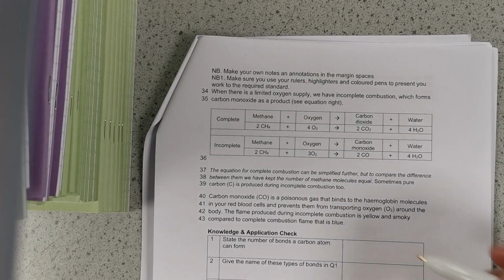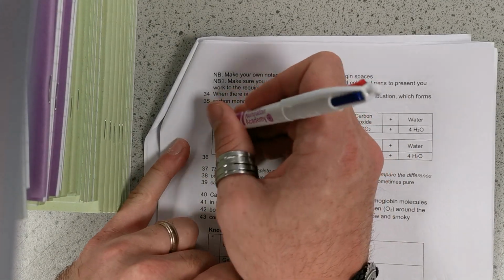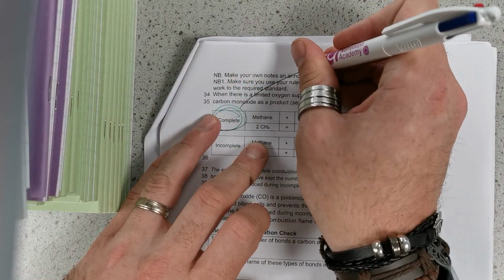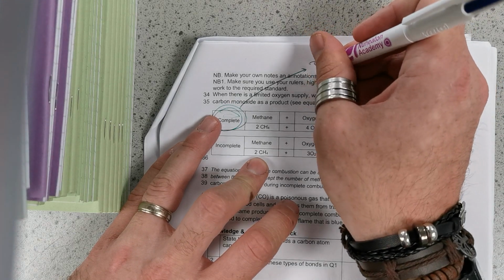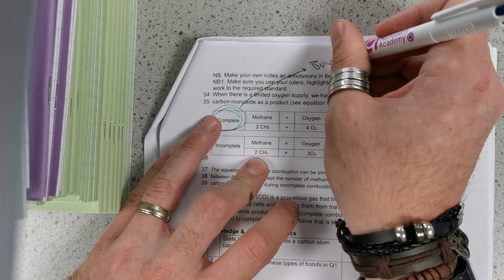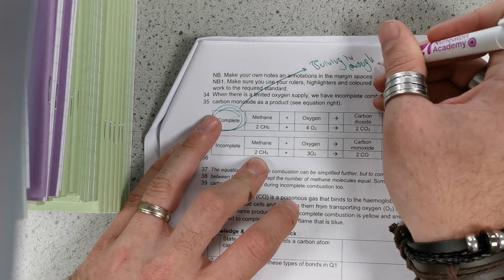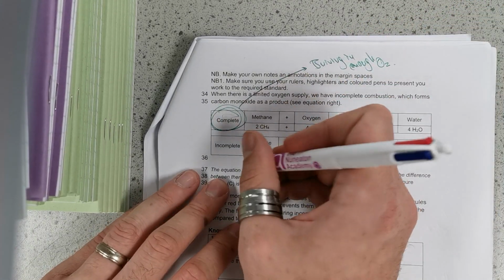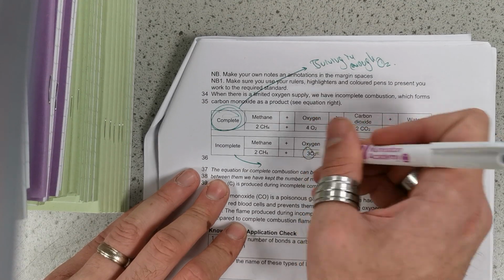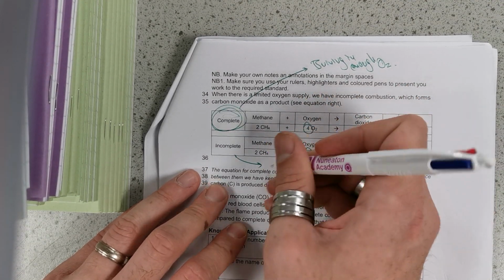Remember, there are two types. Complete combustion is when you are burning in sufficient oxygen. Incomplete combustion is when you're burning, as you'll see, in less oxygen.